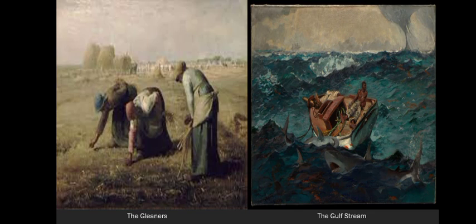Here are some examples of the famous artists and their works during the Naturalism and Realism period. First, The Gleaners by Jean-François Millet. Oil on Canvas, Musée d'Orsay, Paris, in 1857. Next is The Gulf Stream, 1899, by Winslow Homer. Oil on Canvas, The Metropolitan Museum of Art, New York.